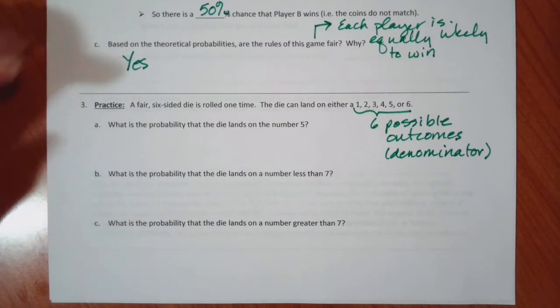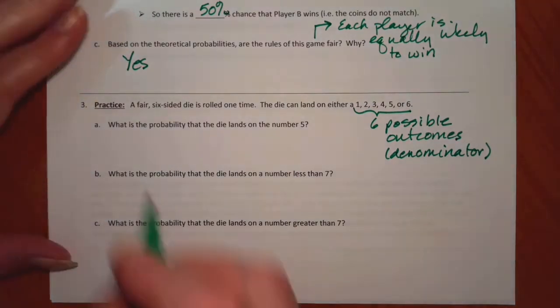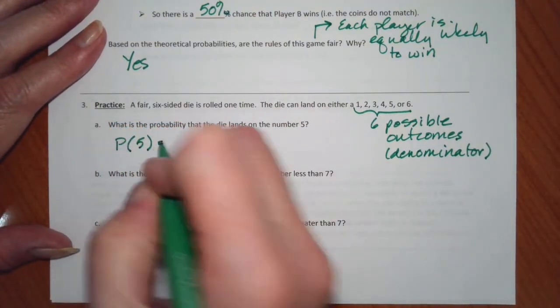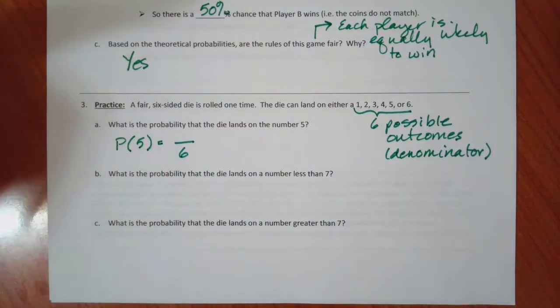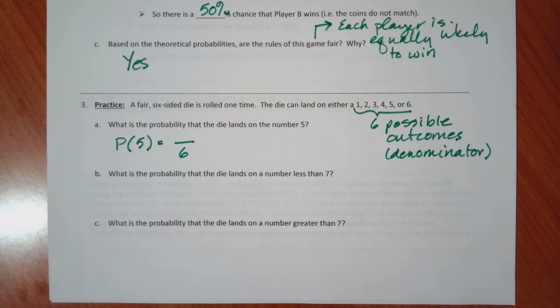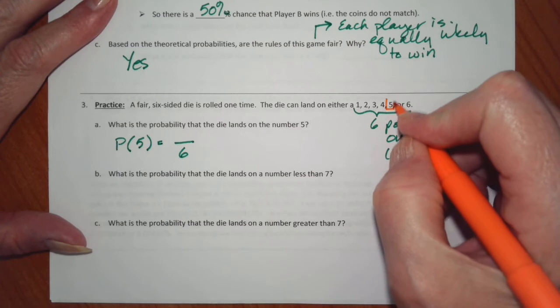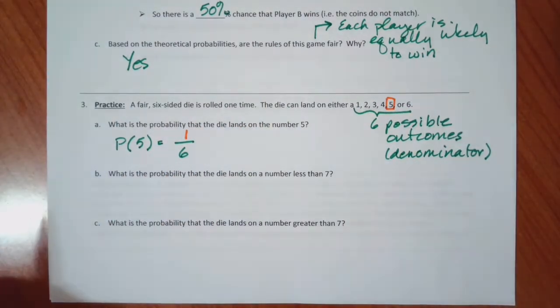Okay, so let's see. What is the probability that the die lands on a 5? So the probability of a 5 is something over 6. Well, we're rolling a single die, so there is only one way for that to happen. So that's 1 out of 6. Again, if you want to convert this to a decimal or a percent, that's fine.